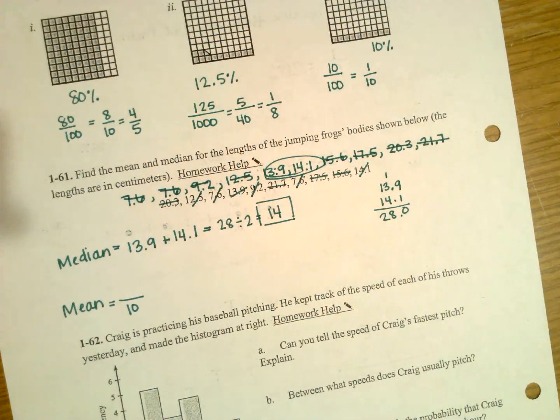Okay, now I have to add together all the numbers. So you're going to have to give me a second. So I have 20 and 3/10 plus 12 and 5/10 plus 7 and 6/10, 13 and 9/10, 9 and 2/10, 21 and 7/10, plus 7 and 6/10, plus 17 and a half, plus 15 and 6/10, plus 14 and 1/10.